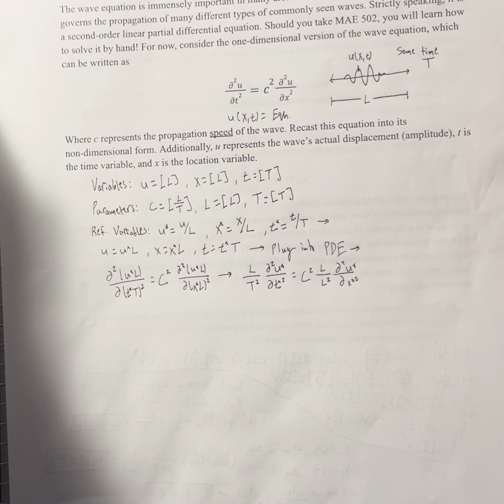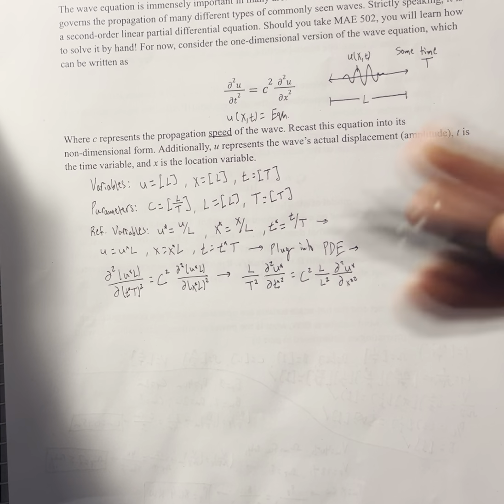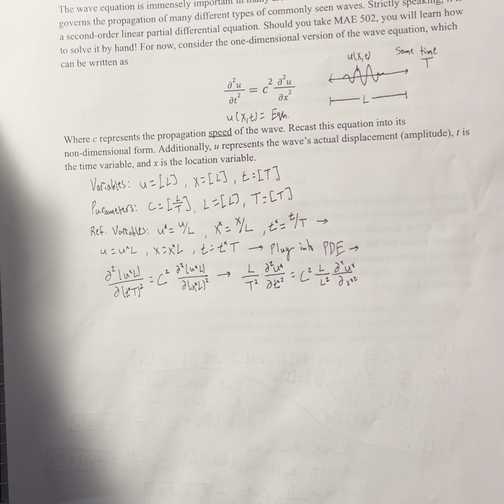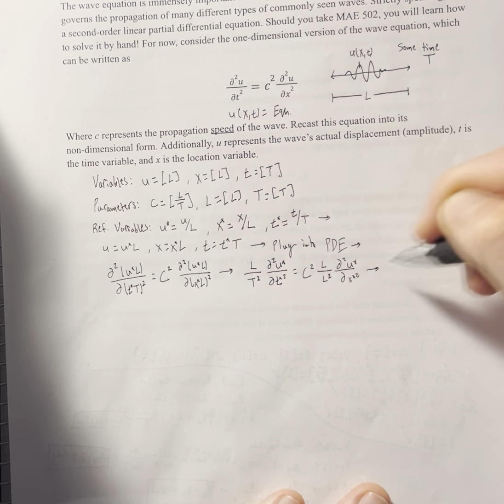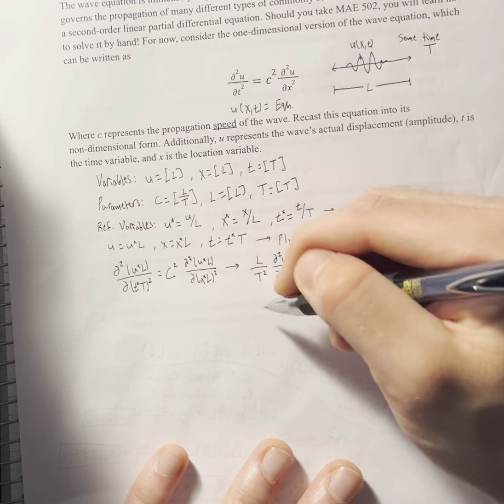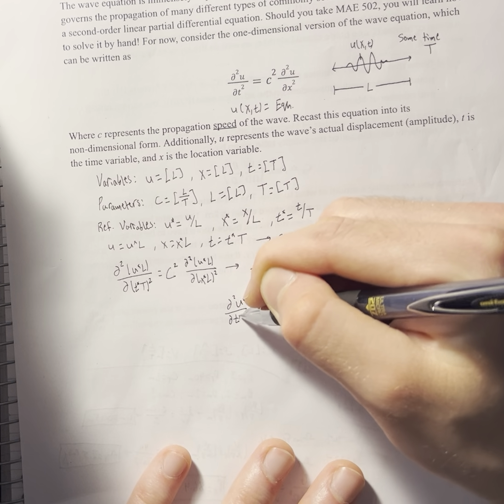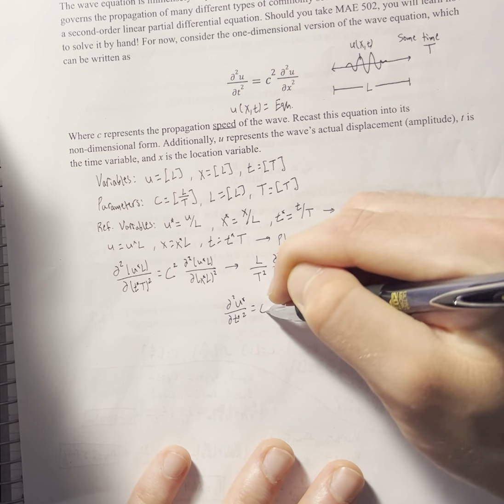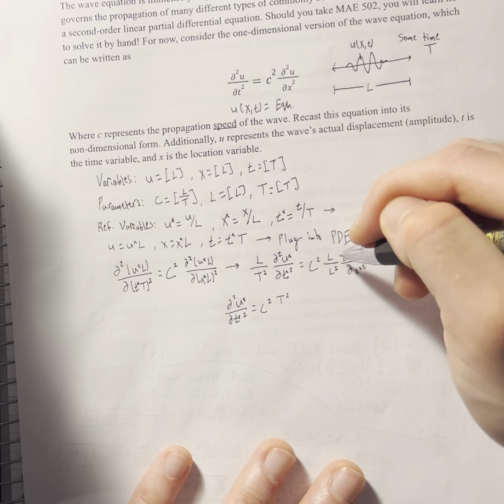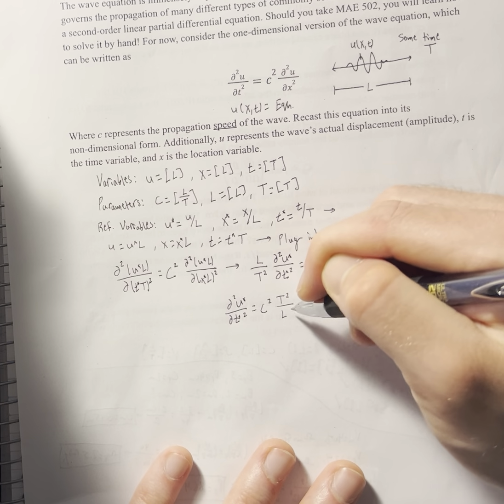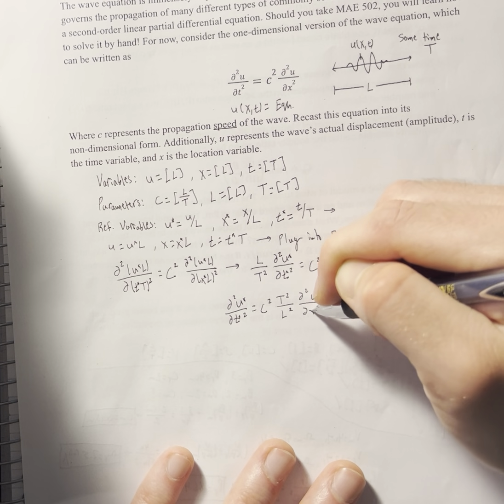After this point, just start multiplying and dividing stuff over and seeing what works. Like I said, after every step, check if it's non-dimensional or not. For now, I'm going to multiply the t squared and divide the L over. So we've got partial squared u star over partial t star squared equals c squared. I'm multiplying the t squared over, so we'll have a t squared up top, and dividing the L over, so those L's cancel. We'll have an L squared on the bottom, and partial squared u star, partial x star squared.